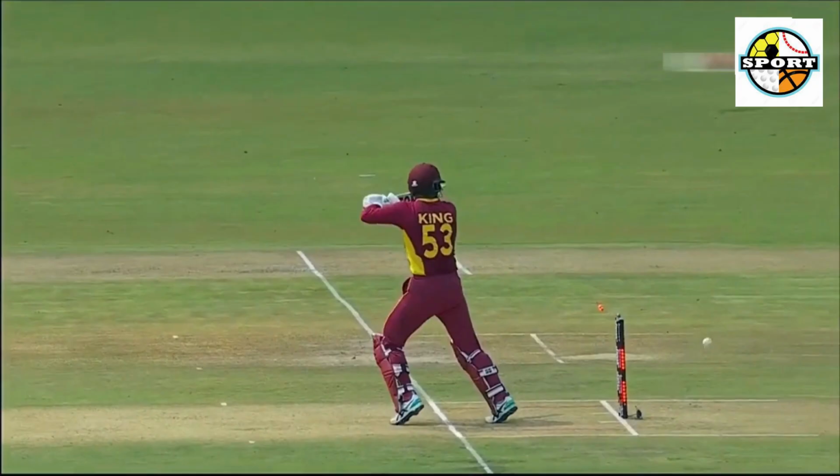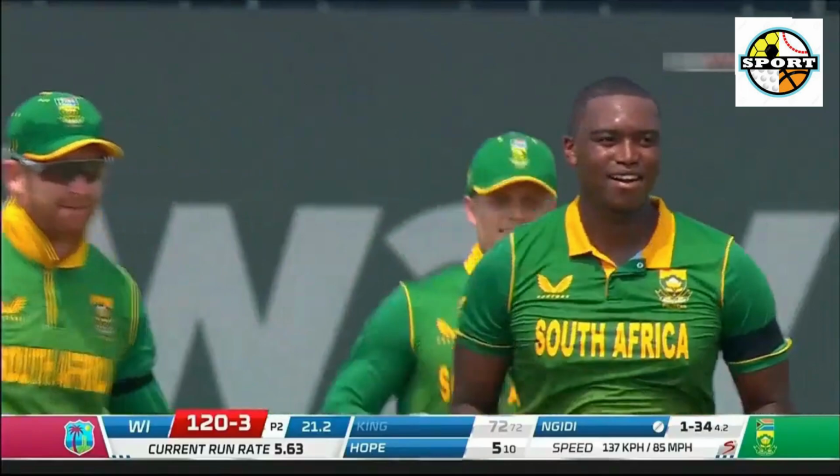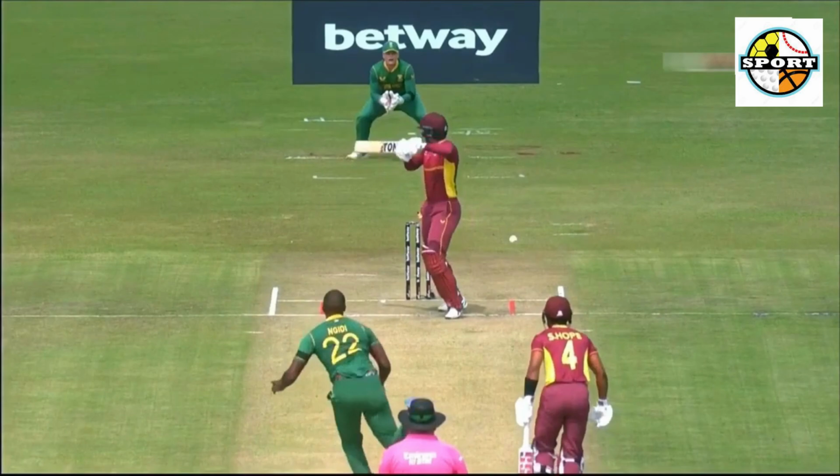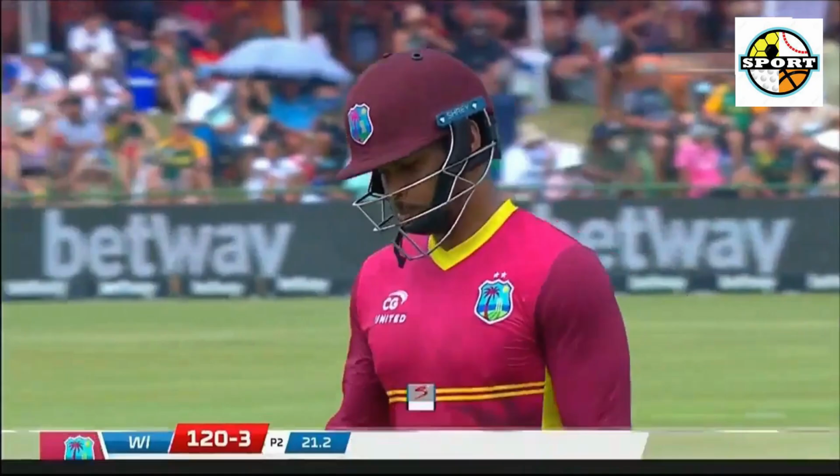Dug in on a back of a length on the stumps. 6.6. Jansen to Myers, out caught by Ngidi. What a good catch. Short outside off, Myers pulls and miscues it straight up. Ngidi initially misjudged it at mid-on, then went back and takes it with outstretched hands over his head as it came over. Just about hangs on.